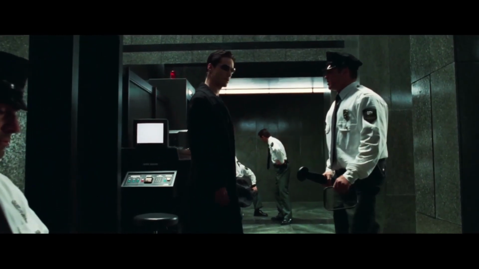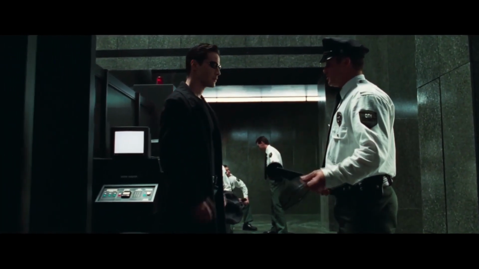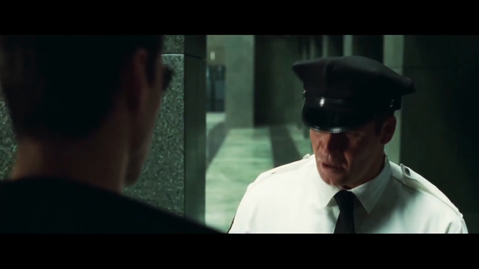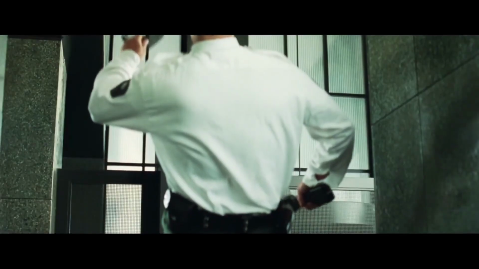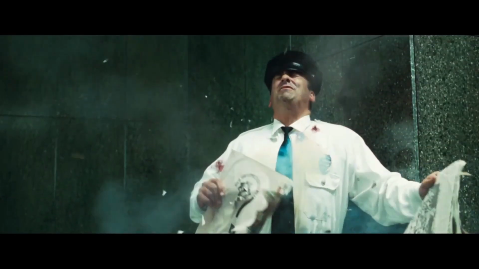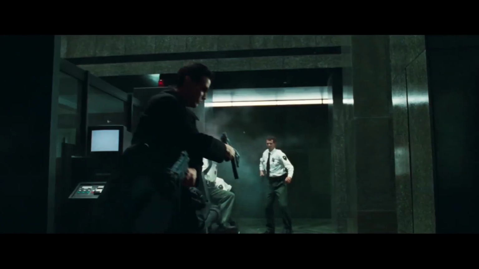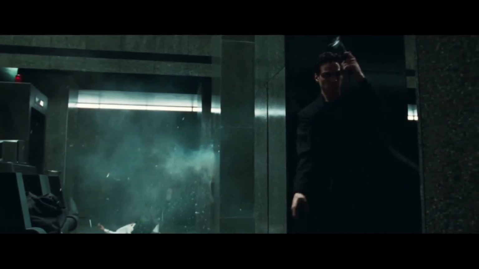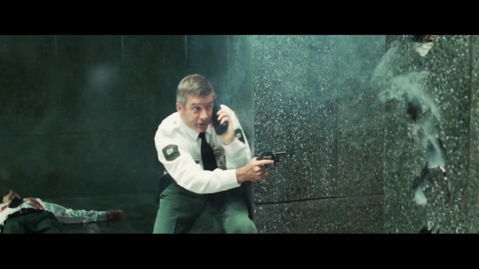Would you please remove any metallic items you're carrying? Keys, loose change. Holy shit! Back up! Stand back up!